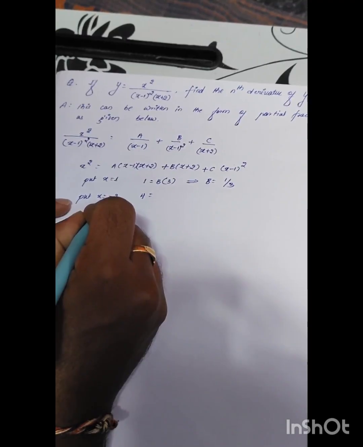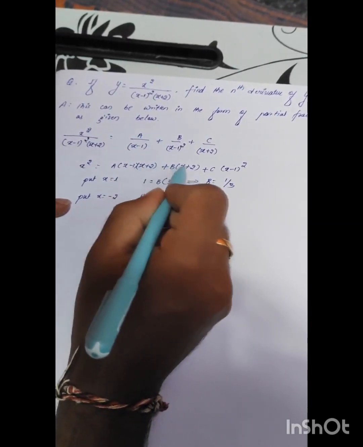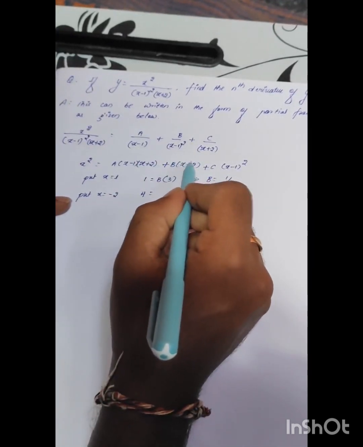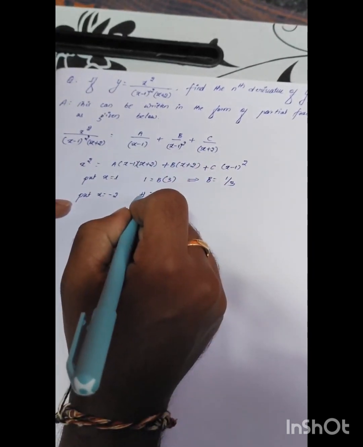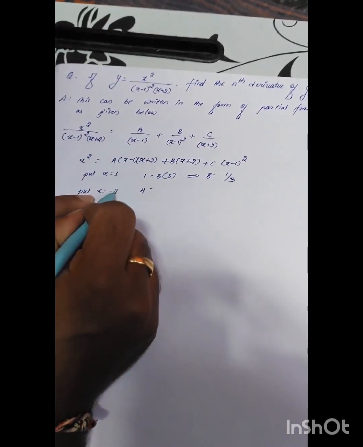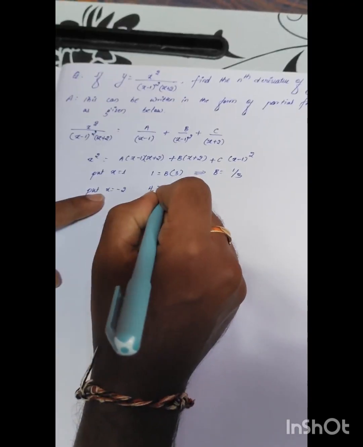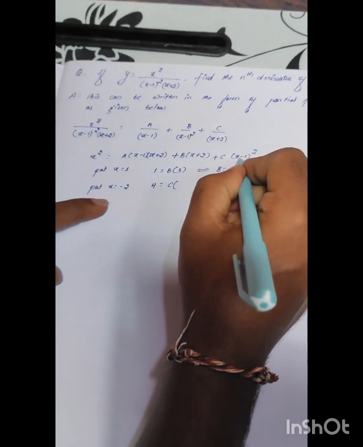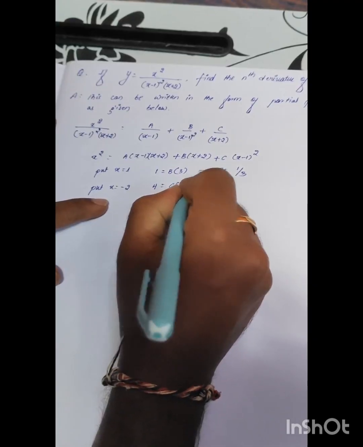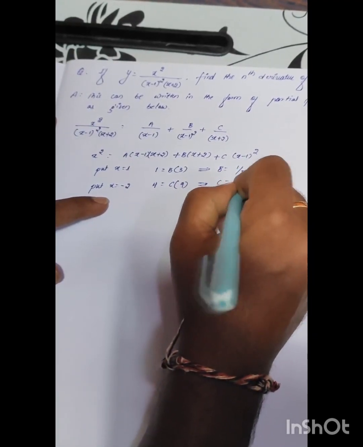Let me put x is equal to minus 2 here. Why I put minus 2 is because I can make these two terms 0 now. Minus 2 plus 2 will become 0 in the a term, and minus 2 plus 2 will also become 0 in the b term. So what happens here when I put x is equal to minus 2, x square is (minus 2) the whole square, which will become 4, and these two terms will be 0, and c into (minus 2 minus 1) the whole square. (Minus 2 minus 1) the whole square is nothing but 3 square, that is 9, which implies c is equal to 4 over 9.